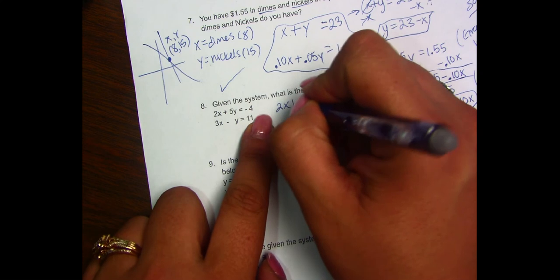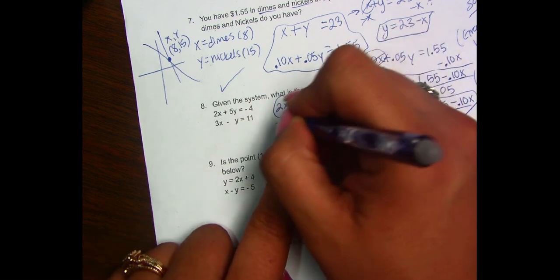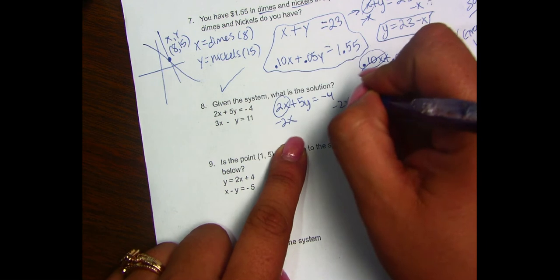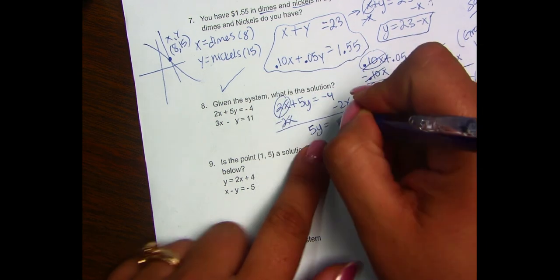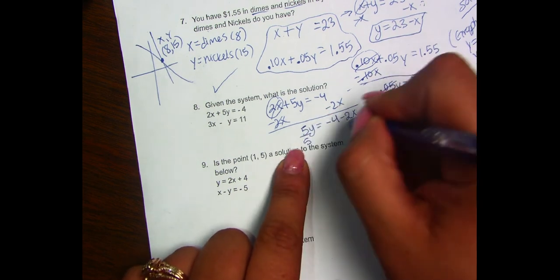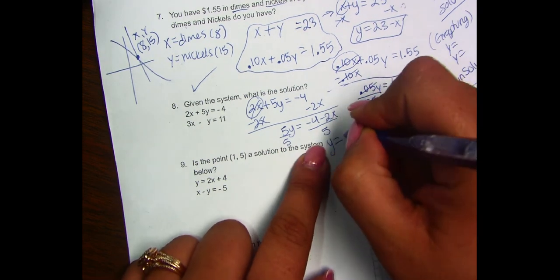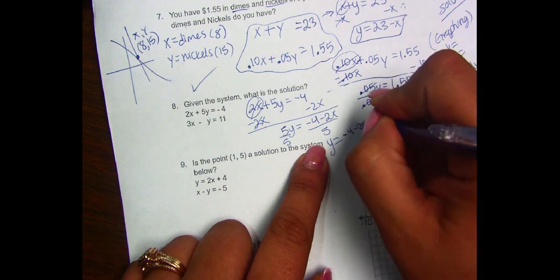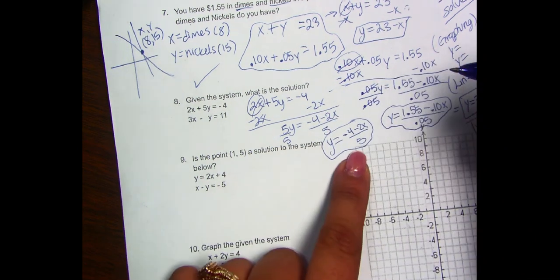So 2x plus 5y equals -4. Move the 2x to the other side. Now you have 5y equals -4 minus 2x. Divide by 5. So you can just type in the calculator -4 minus 2x over 5. And that will be an equation that you can graph.